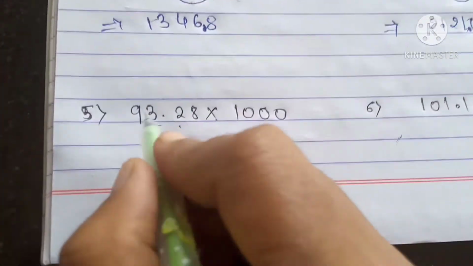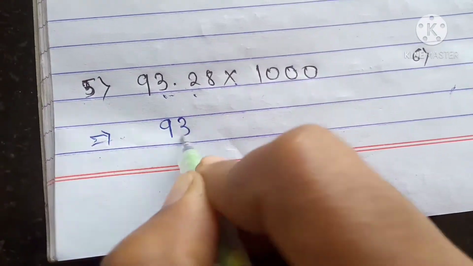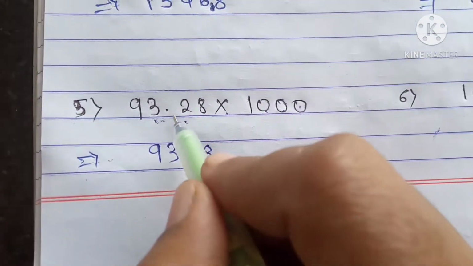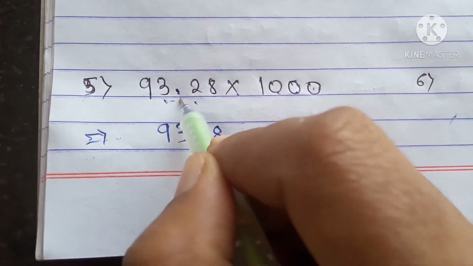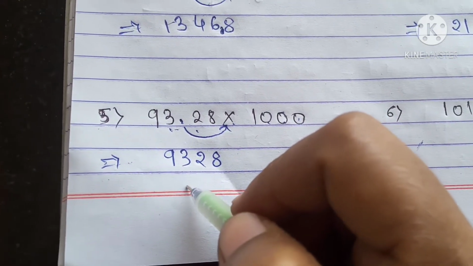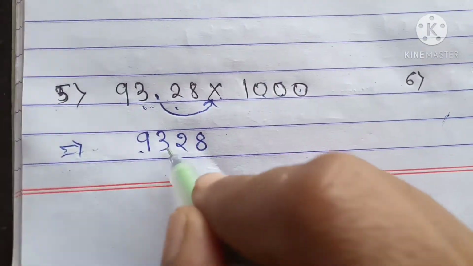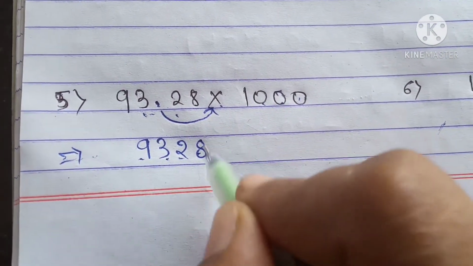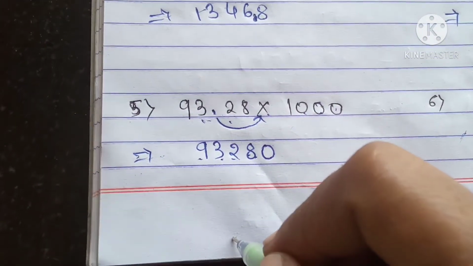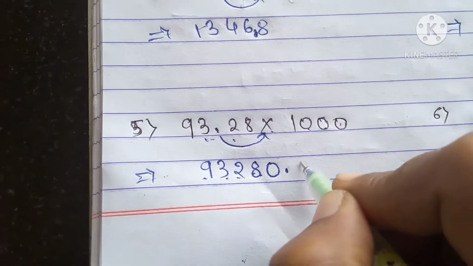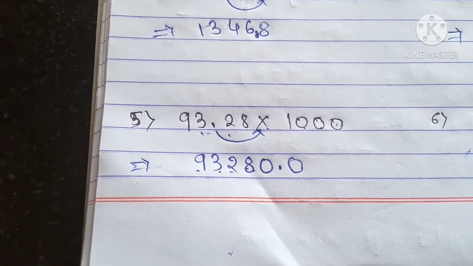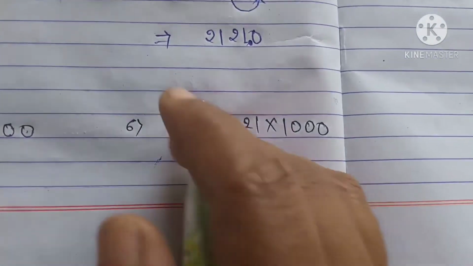Then question number 5, 93.28 into 1000. So the first step is write down all numbers as it is. Then count the zeros. 1, 2, 3 zeros are there. So see here the decimal point is here. We have to transfer it 3 numbers after. See here only 2 numbers are there. Again one number we want. Then it will become, make it like fraction. Then put the decimal point again. So the answer will come 93,280.0.